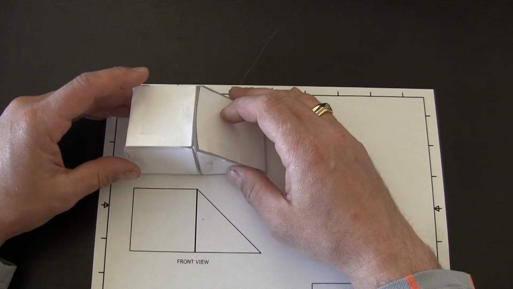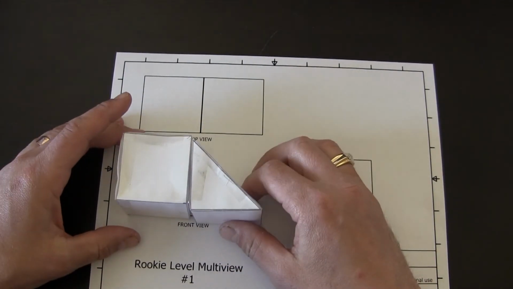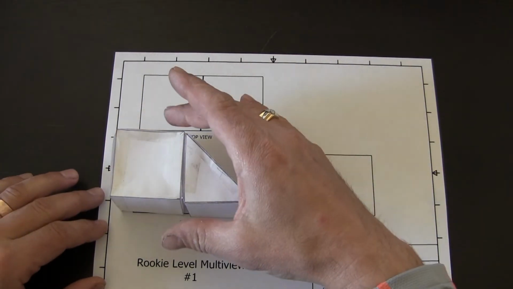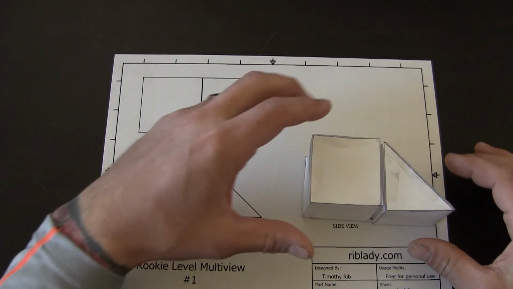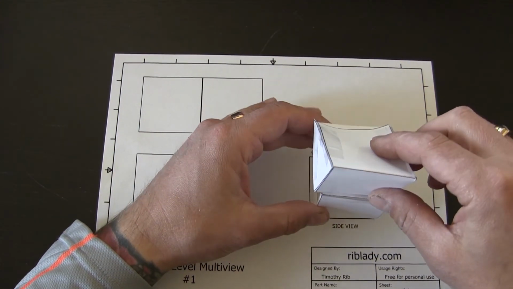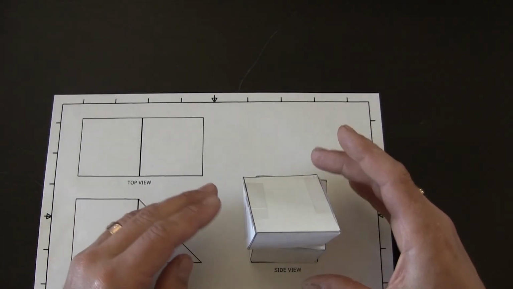I am going to slide this down and rotate it back to sit on top of this front view. I'm going to project this over to the right side, and the entire built structure I am going to rotate like this.